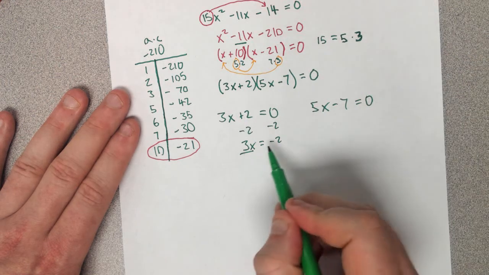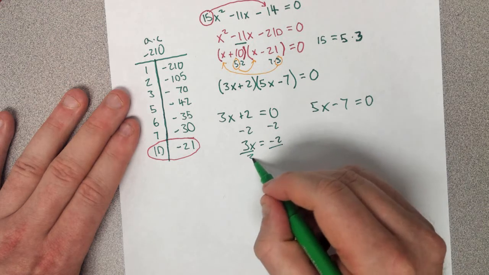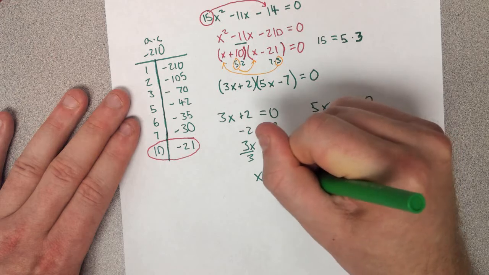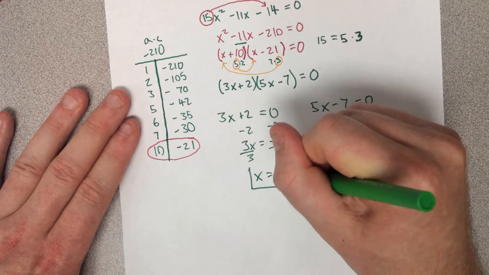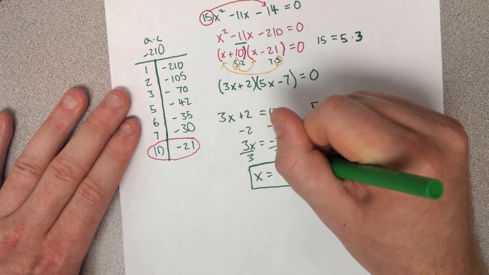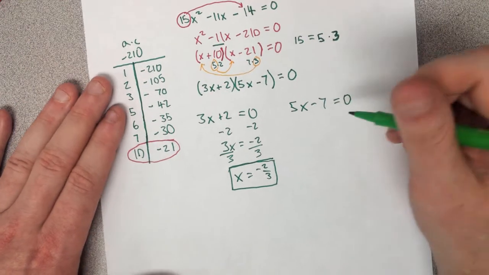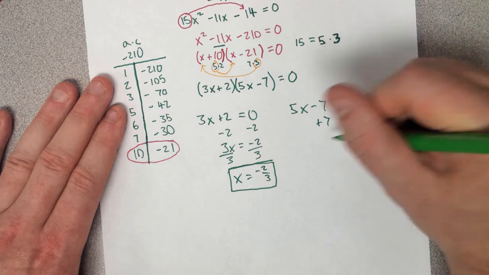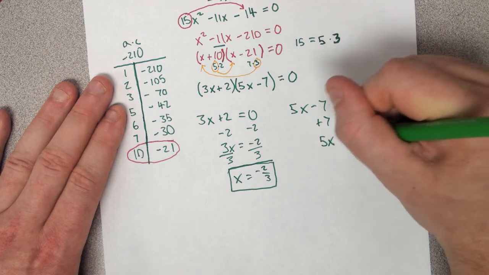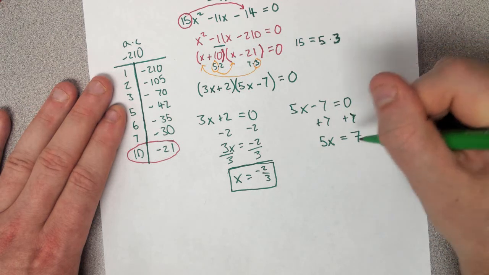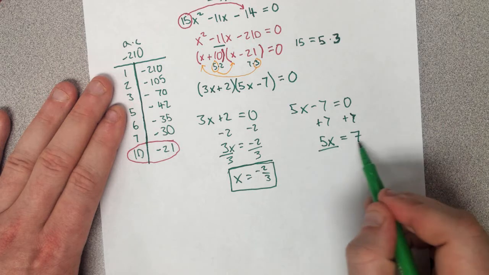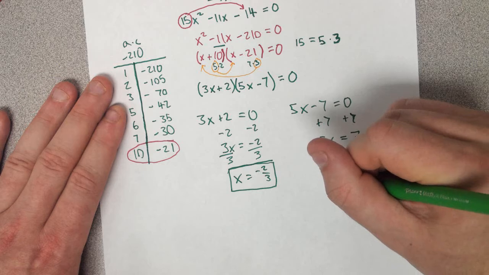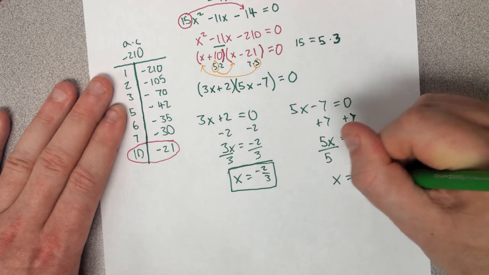And then dividing away the coefficient tells me that x is equal to negative 2/3. And then to solve this equation, I'm going to add 7 to both sides, giving me 5x is equal to 7. And then I'm going to divide away my coefficient here to find out that x is equal to 7/5.